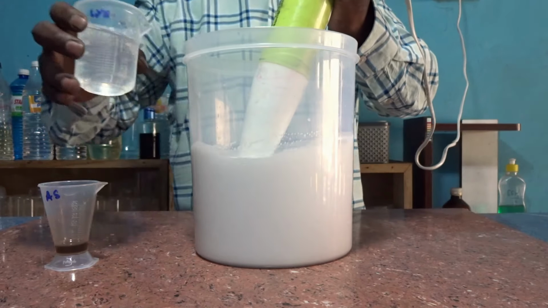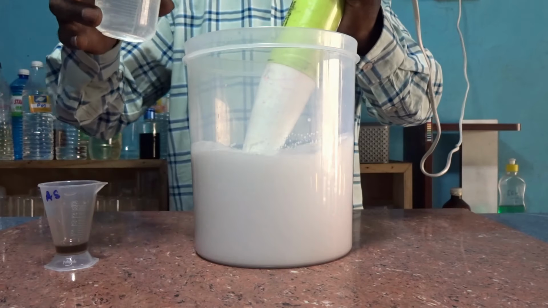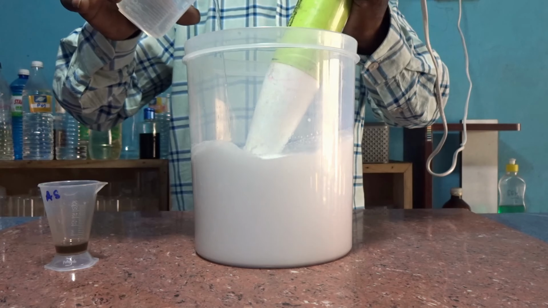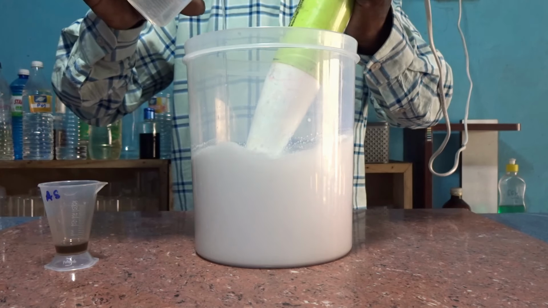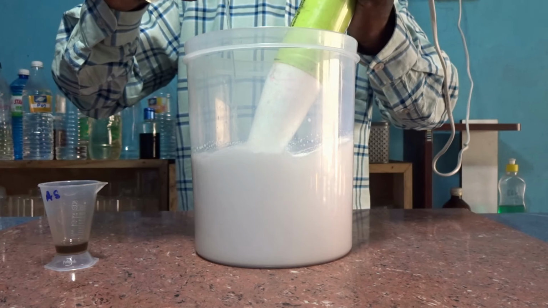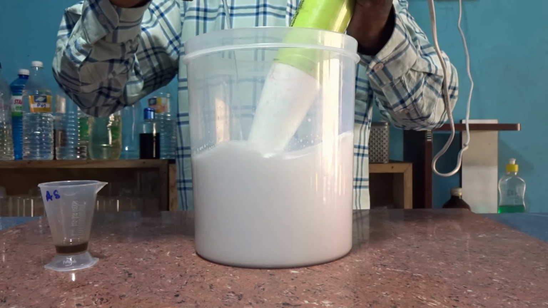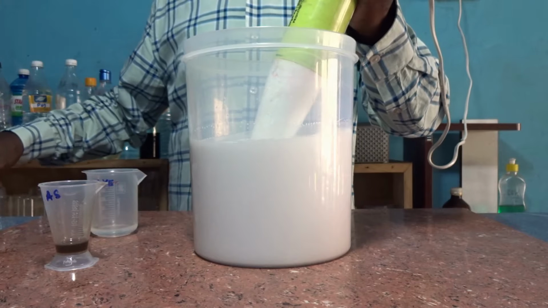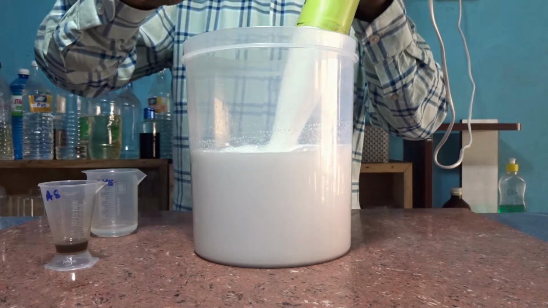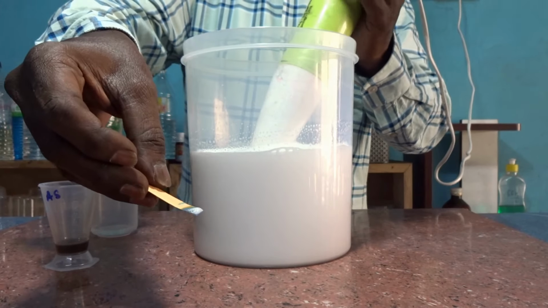I have to add the lye little by little to reach pH 7 to 8. Lye addition is a very important step, so we need to do it properly. pH should be within 7 to 8, or even 8 to 9 is okay for this formulation. Now the pH is 8.